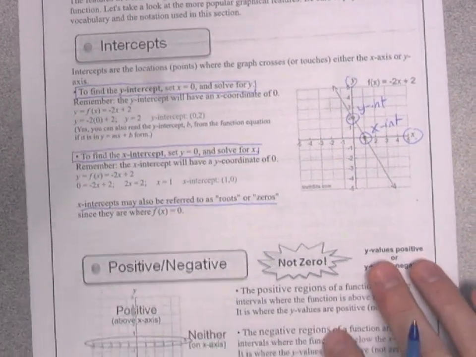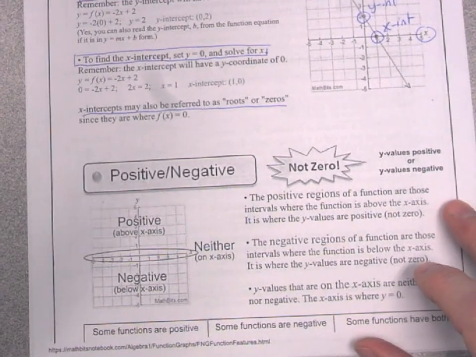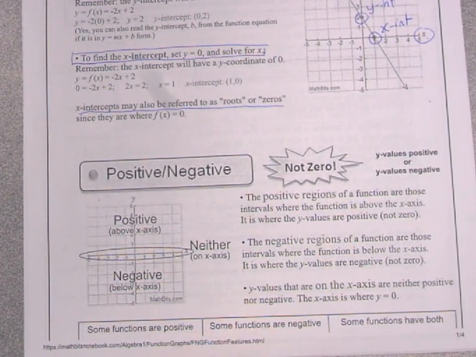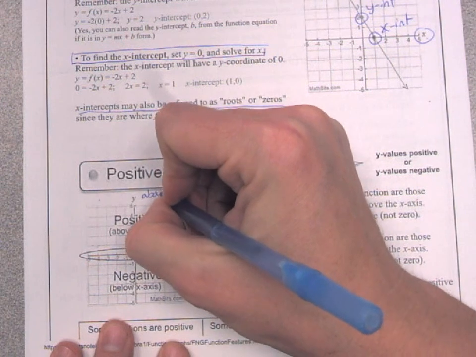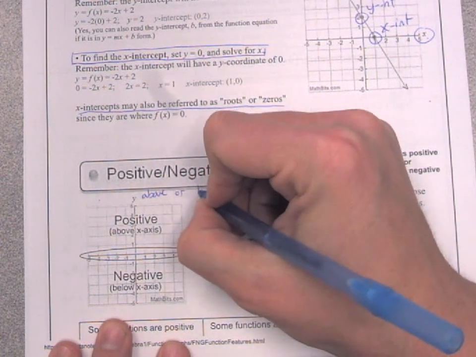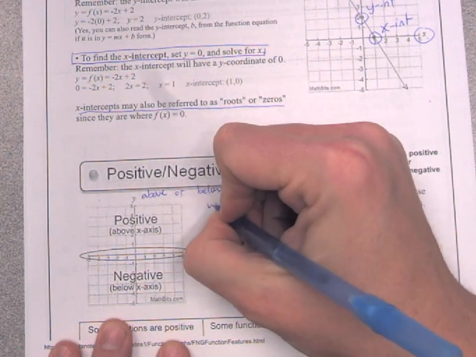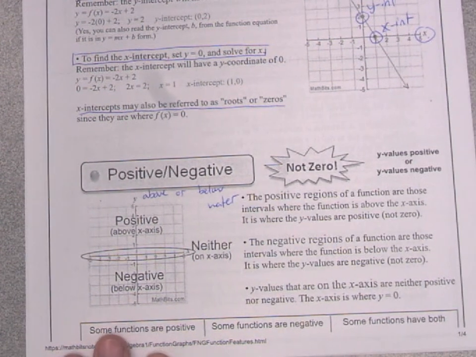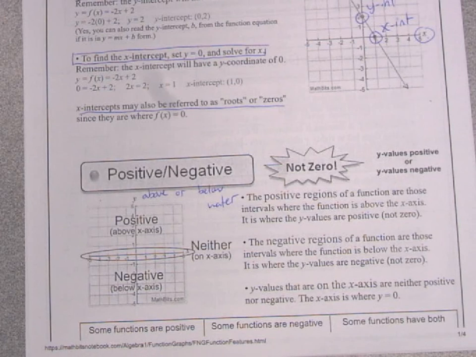All right, the next key feature of our graph here is where is the graph positive or negative? Okay, so what I would write here is above or below the water. Okay, now not every graph is going to be about water, but that's kind of a good way to think about this.